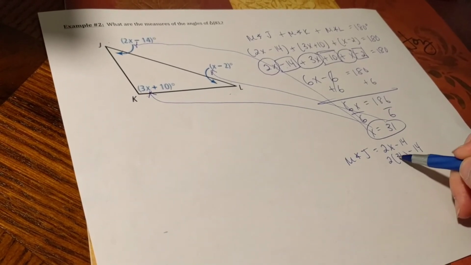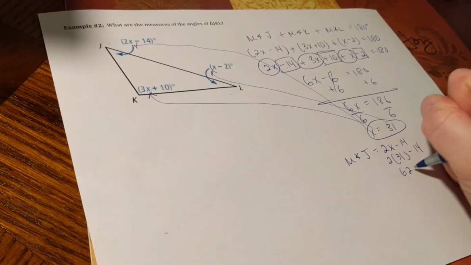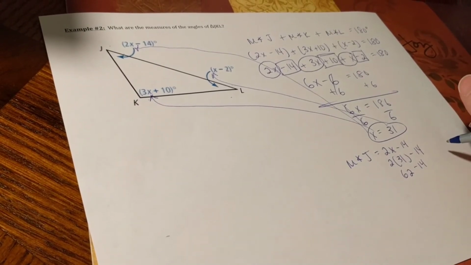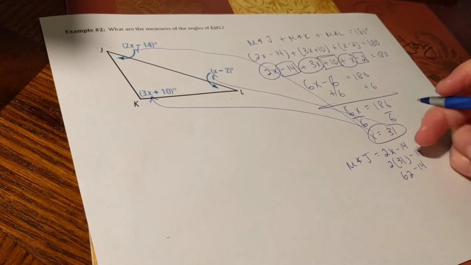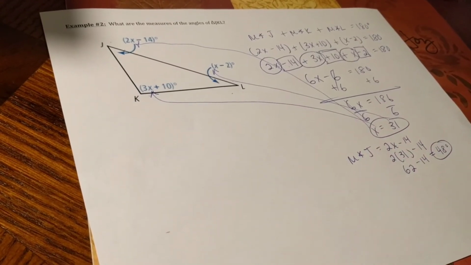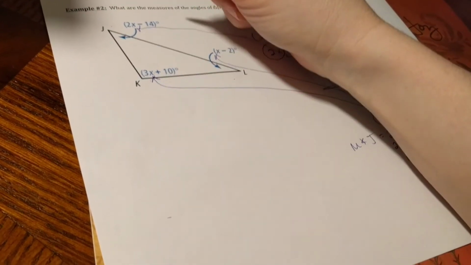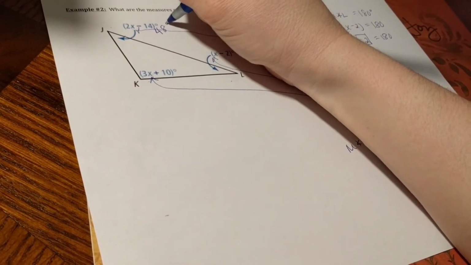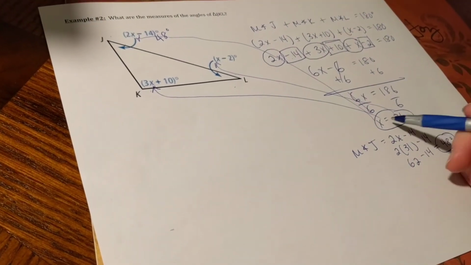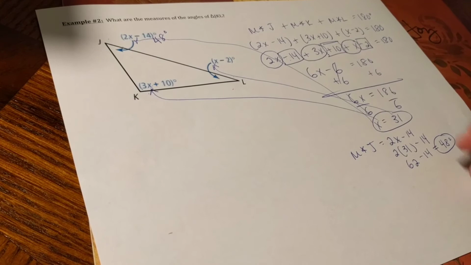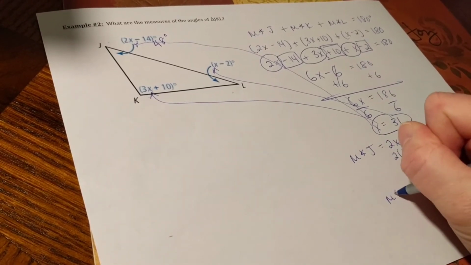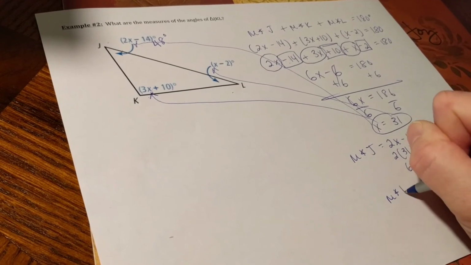When you multiply 2 times 31, it's 62, minus 14. 62 minus 14 is 48. So we just figured out that the measure of angle J is 48 degrees, because we used what we know, that x equals 31, and plugged it in. Now let's do the measure of angle K.